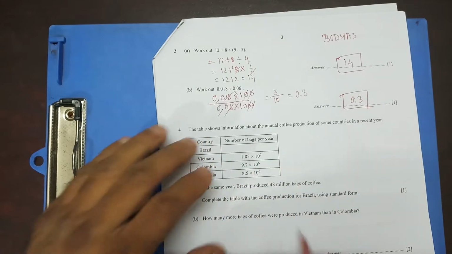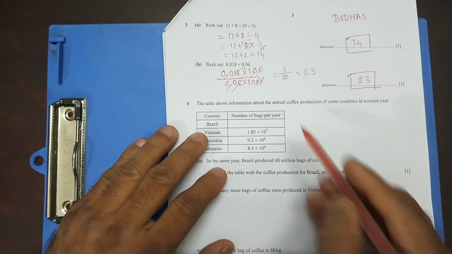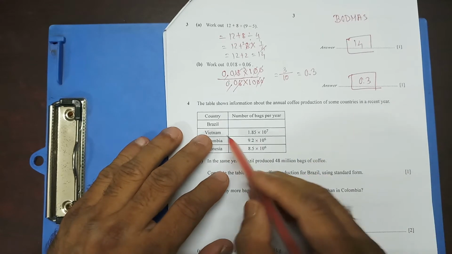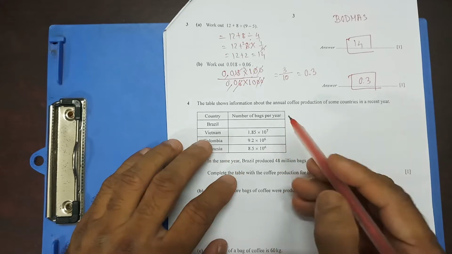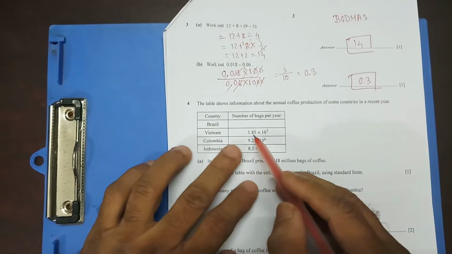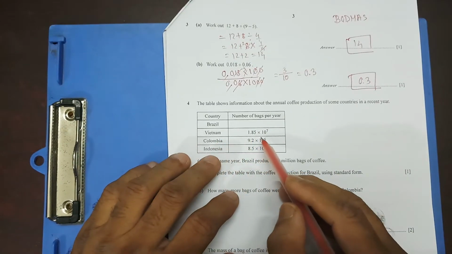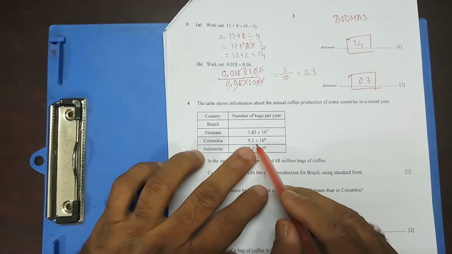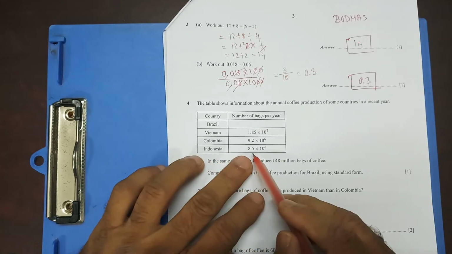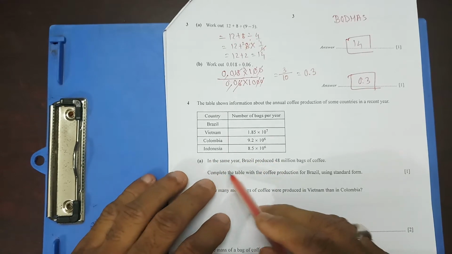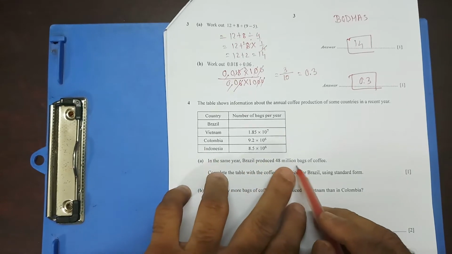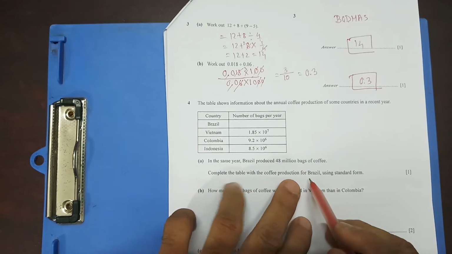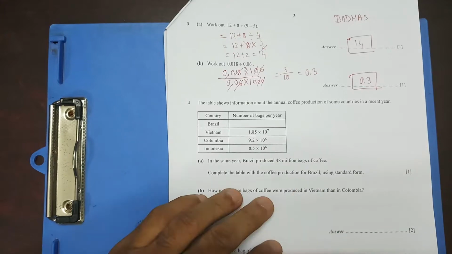Now, the table shows information about the annual coffee production of some countries in a recent year. Country, number of bags per year. Brazil, there is none. Vietnam, it gives 1.85 times 10 to the power 7. This is in standard form, you can see that all of them. Colombia, 9.2 times 10 to the power 6. Indonesia, 8.5 times 10 to the power 6. In the same year, Brazil produced 48 million bags of coffee. Complete the table with the coffee production for Brazil using standard form.